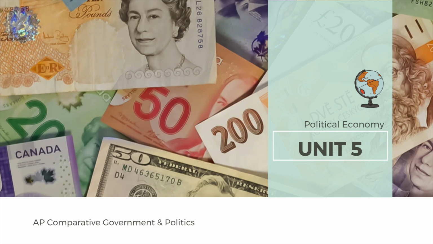So in this presentation, we've talked about some basic economic concepts, the role that the state plays in shaping the economy, different political economic systems that we need to be aware of, and the positive and negative impacts of economic liberalization.